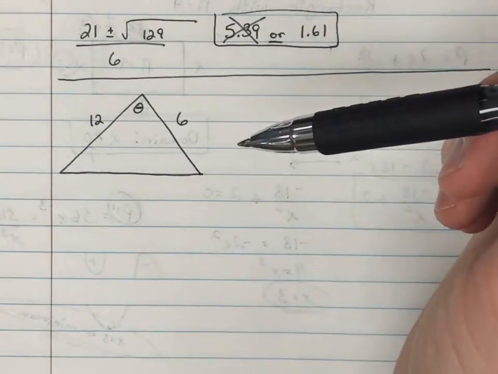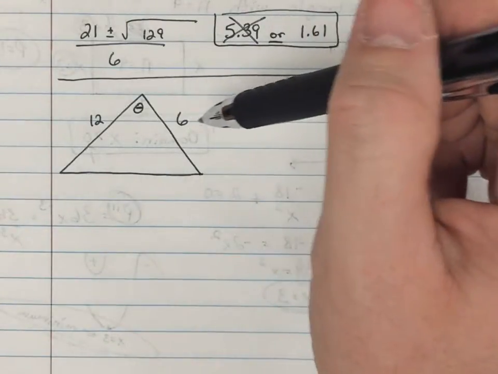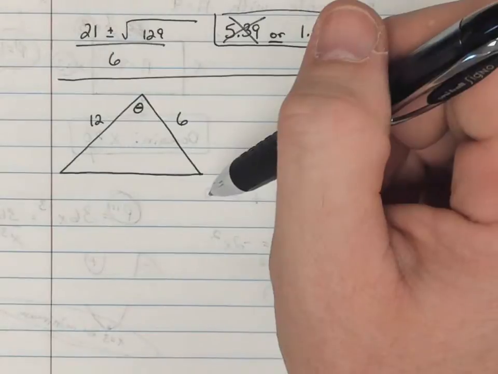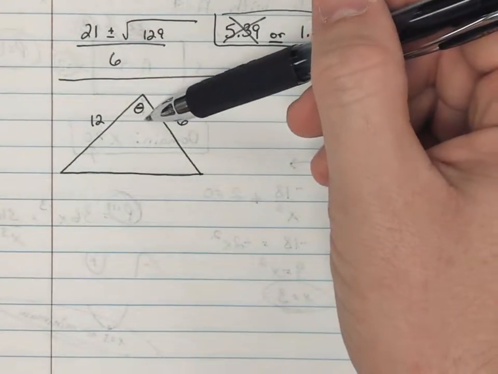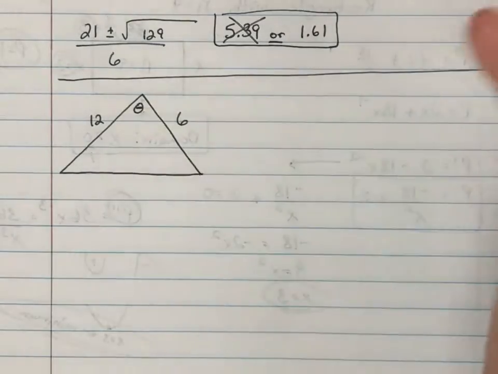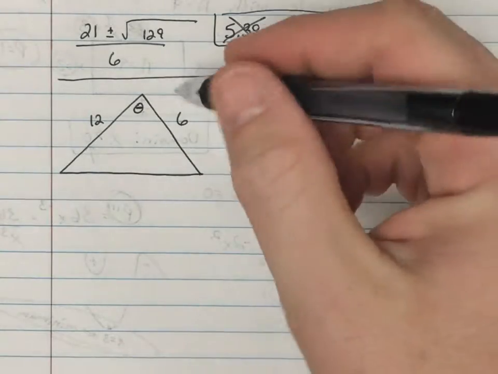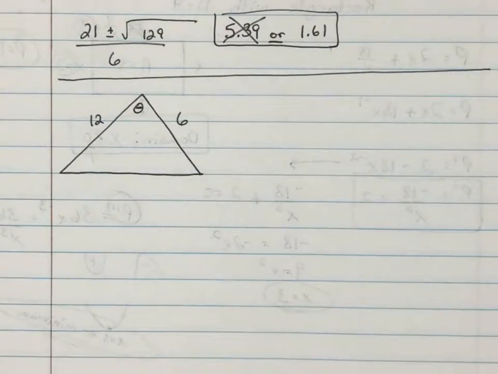Now, let me explain one thing. You could plug and play here. You could plug stuff in, plug and chug, and try to find something out. But again, what if your theta is like 87.36 degrees? You can narrow it down to between 87 and 88, but in order to find the exact answer, you're going to have to use this process.